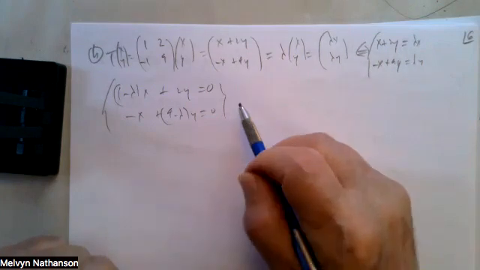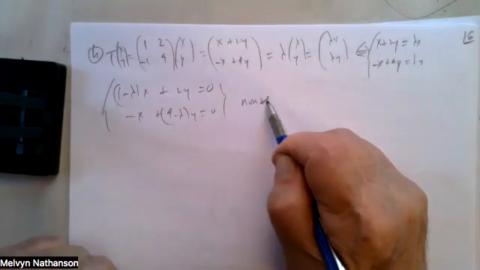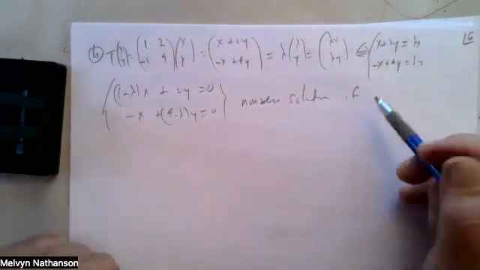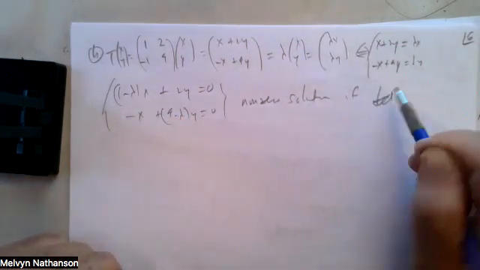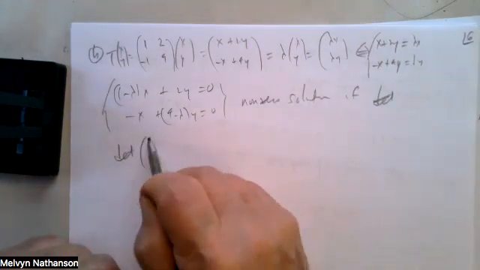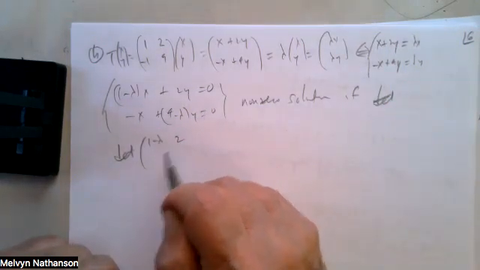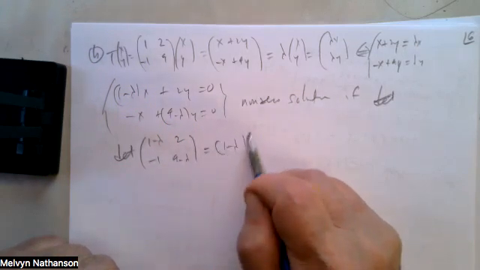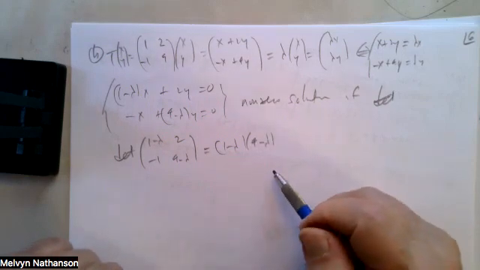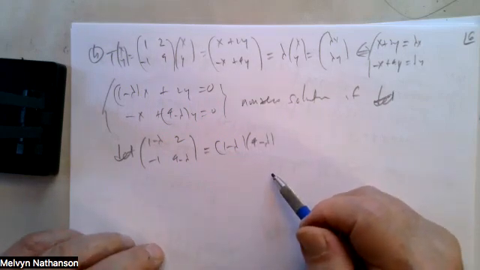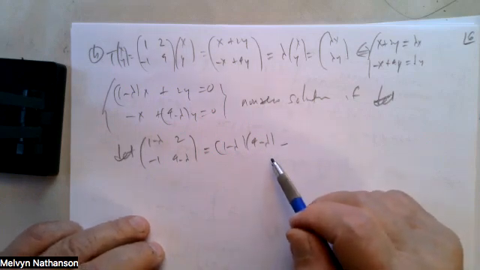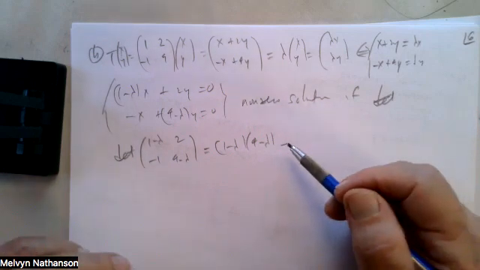And these equations have a non-zero solution if the determinant of the matrix of coefficients, 1 minus lambda, 2, minus 1, 4 minus lambda, which is 1 minus lambda, 4 minus lambda, minus, oh, this is almost the same as the previous problem.